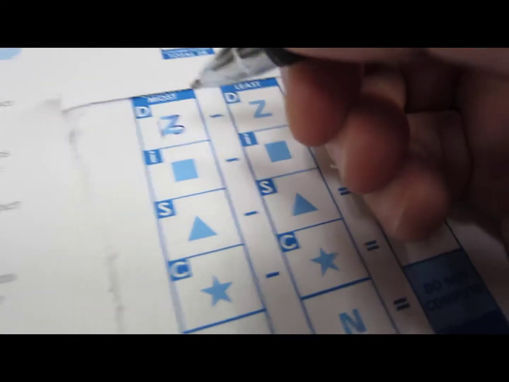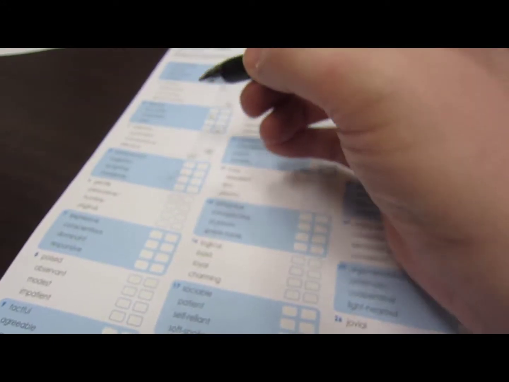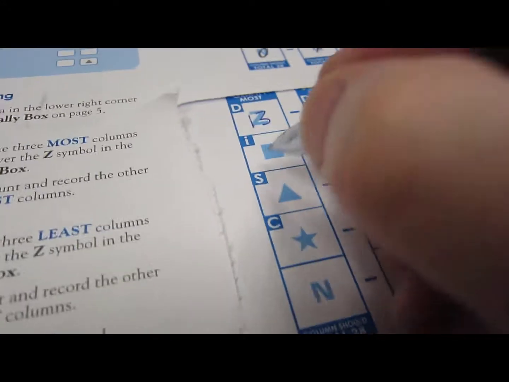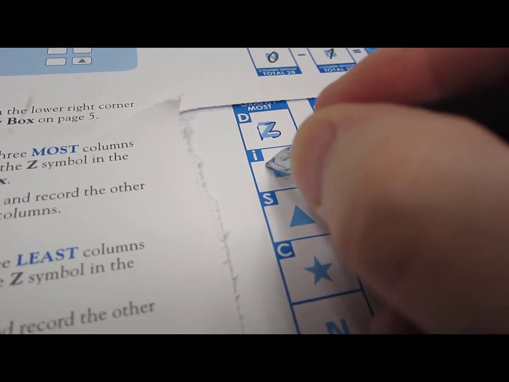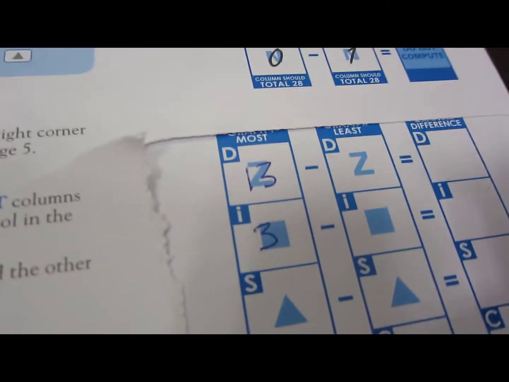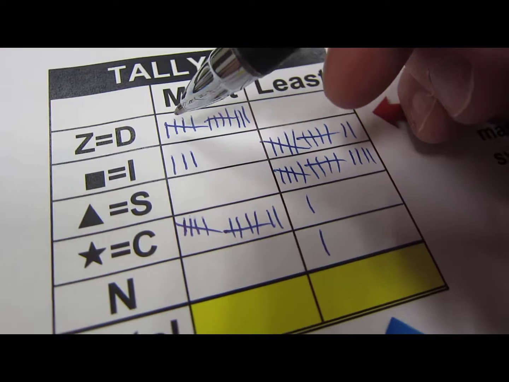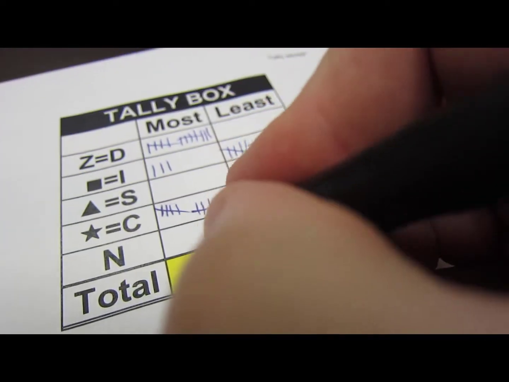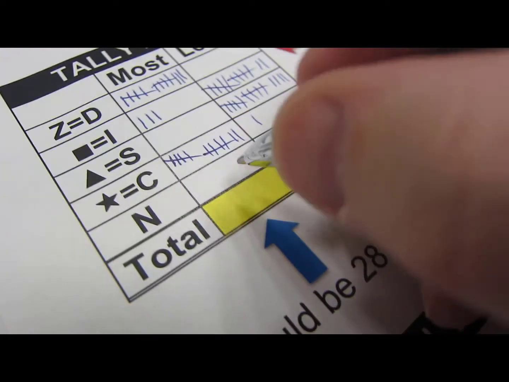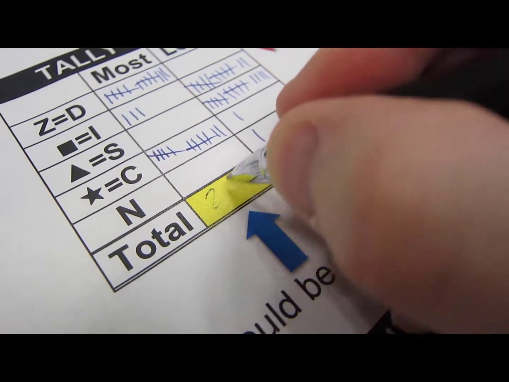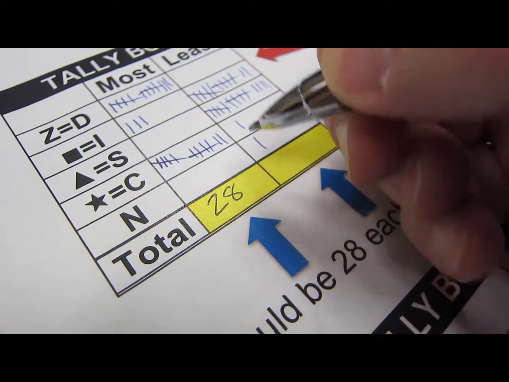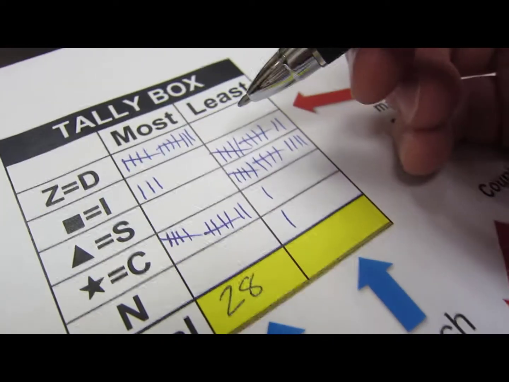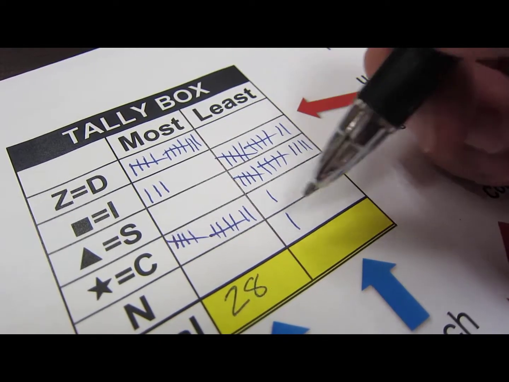We'll do the same for the next letter in the mosts and record that for the squares. You're also provided with a tally sheet that you can use to make tick marks as you record the numbers. As you go through, you should have a total of 28 tick marks for each the most and least. And that's a good quality check to make sure you haven't over or under selected boxes.